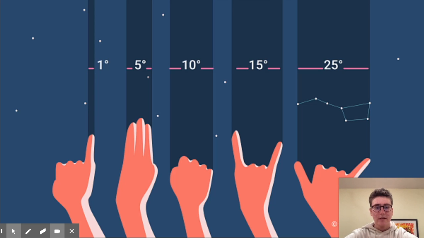And 25 degrees is about the same distance as the Big Dipper is. So you can use that to help measure. And if you need to measure things greater than 25 degrees, you can use both hands. So you can add 5 degrees plus 25 degrees or whatever combination you need to make it work.